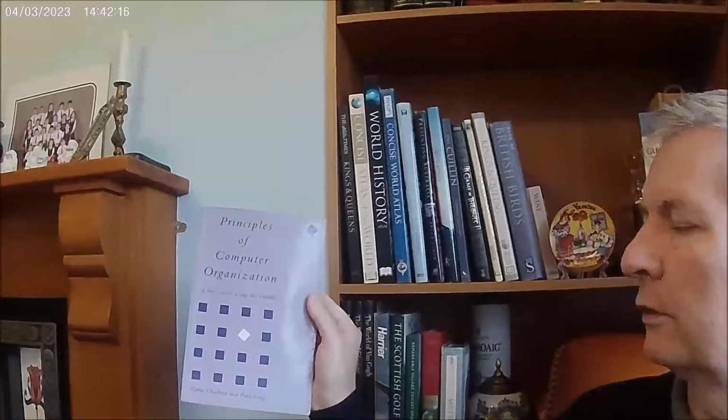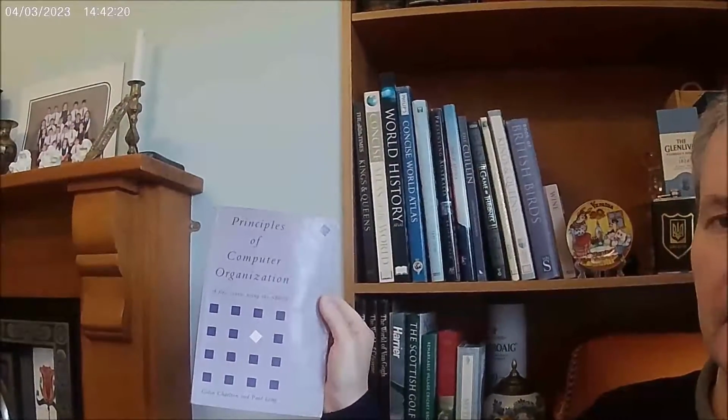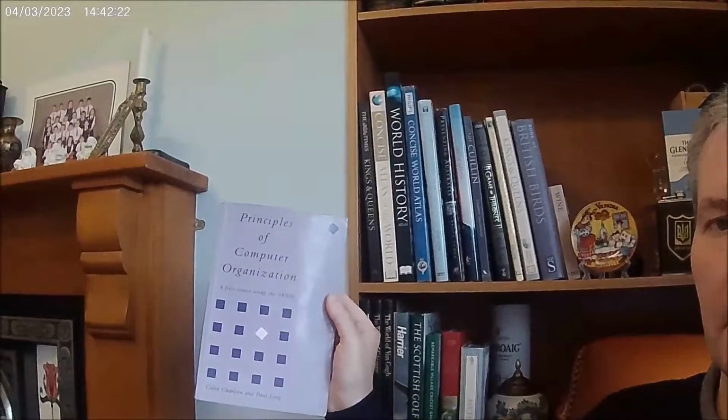The book that I'm going to review today is one that I got back in 1991. It is another computer book, but this one focuses on computer organisation. Now, the book that we're going to look at is called Principles of Computer Organisation, a first course using the 68000. So let's crack on and review Principles of Computer Organisation.